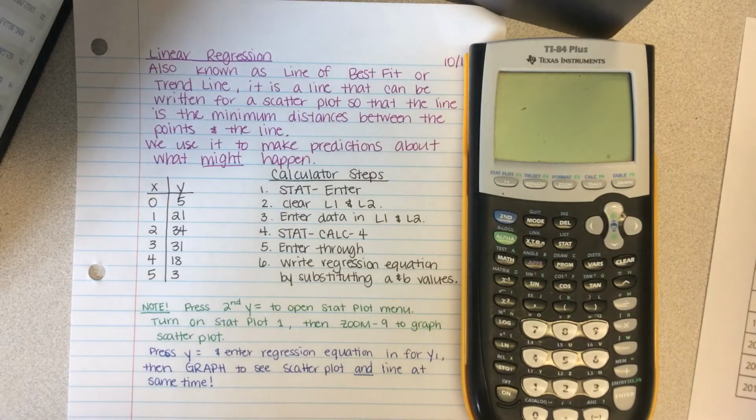Hey guys, today's video is going to be on linear regression. This is also known as line of best fit or trend line.